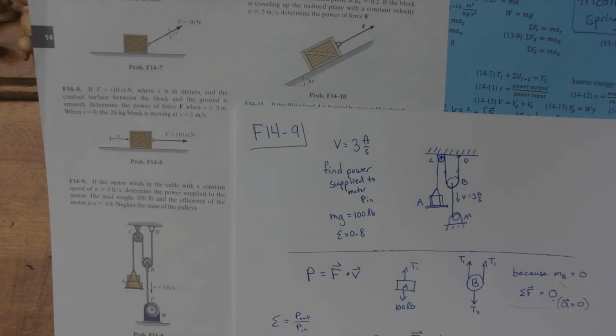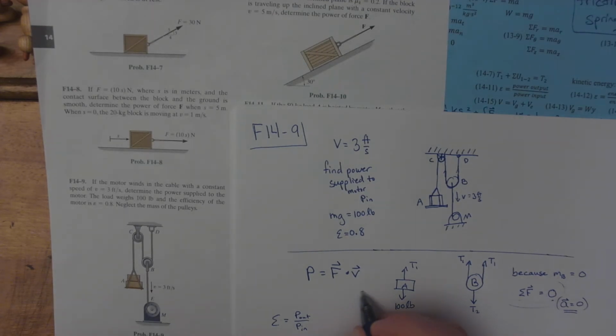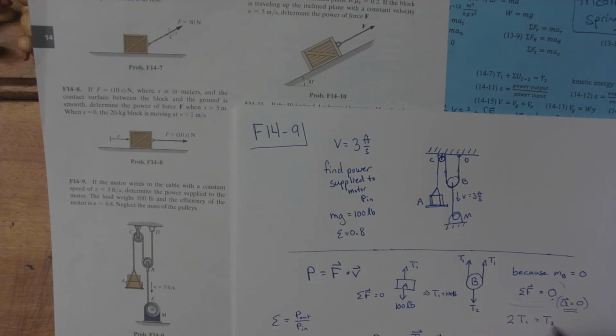I know the velocity is 3 feet per second, and I don't know what T2 is, but I can pretty easily find T2 from looking at my free body diagrams here and noting that in this case the acceleration is equal to 0, so the sum of the forces for load A is also equal to 0, therefore T1 is equal to 100 pounds, and looking at the free body diagram for pulley B, we can say 2 times T1 is equal to T2, therefore T2 is equal to 200 pounds.